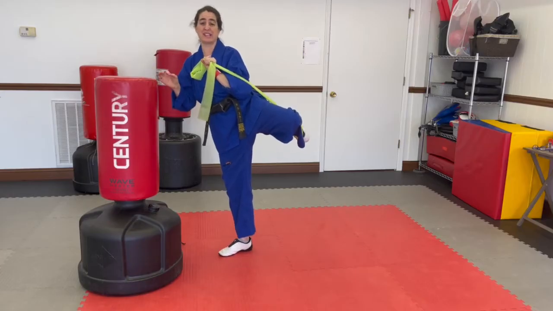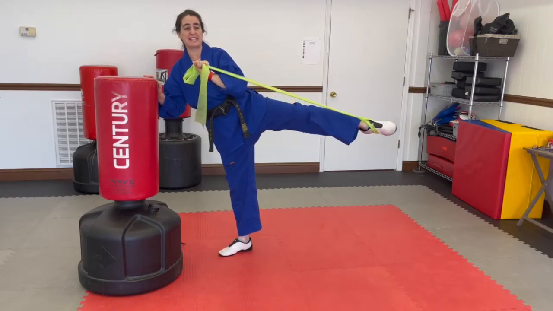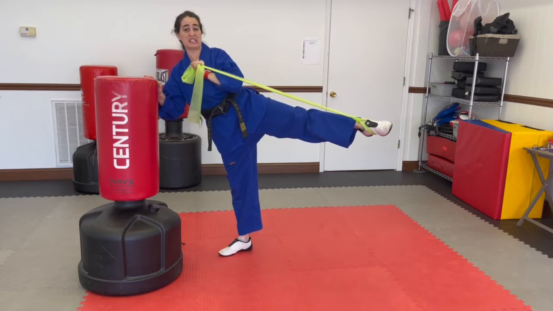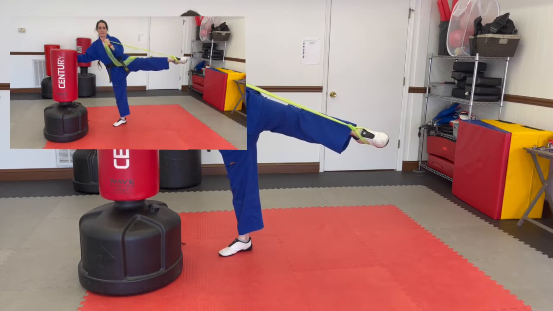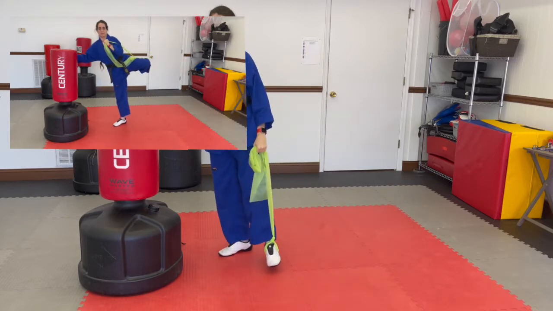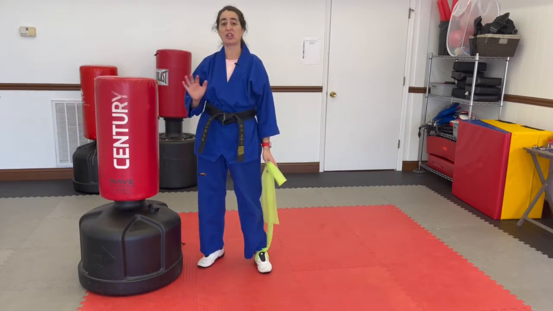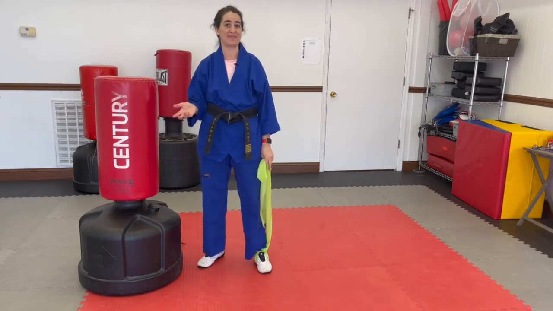Remember, as you're doing this exercise, never fully extend all the way in a locked position with your knee. Always keep that little tiny bend in your leg. That way it protects your joints. Make sure you work your left and your right side evenly.